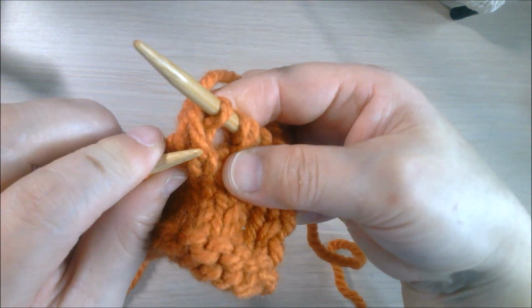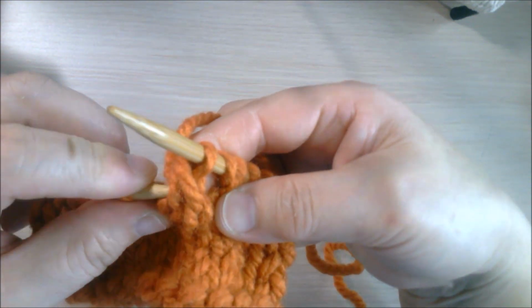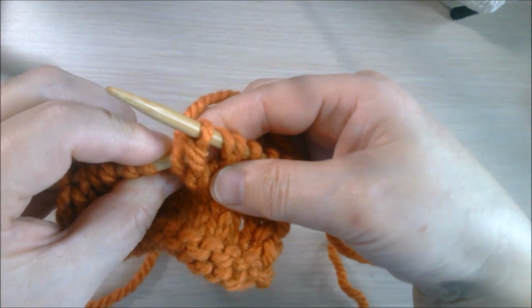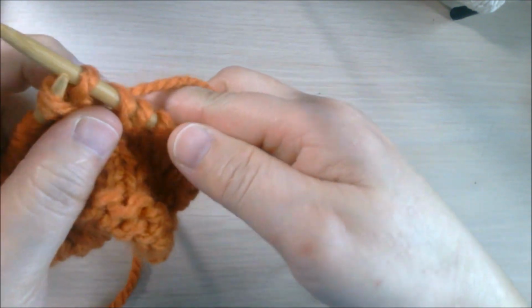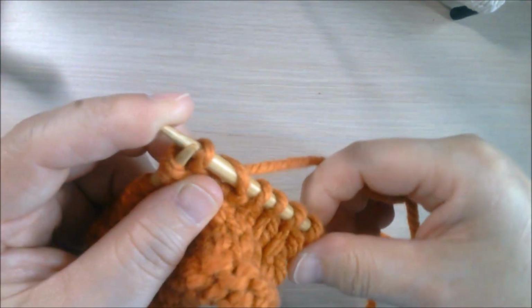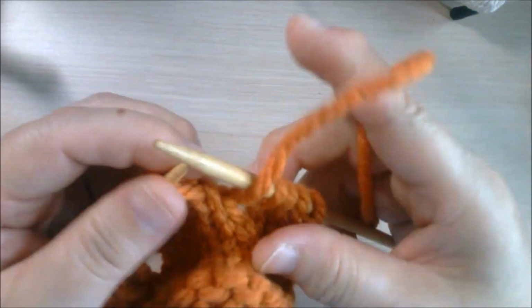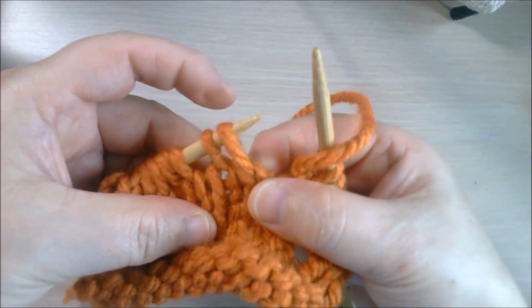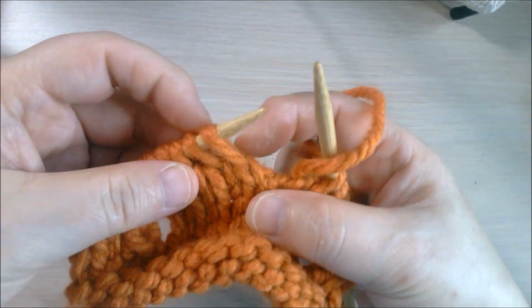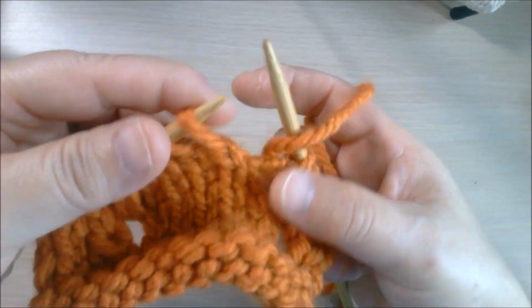Okay, 1, 2. You're going to do 1 and pick up 2. Then take the stitch off the back of the right needle and pull the yarn. That stitch is back already. Whatever you do, make sure the right leg is in the front.